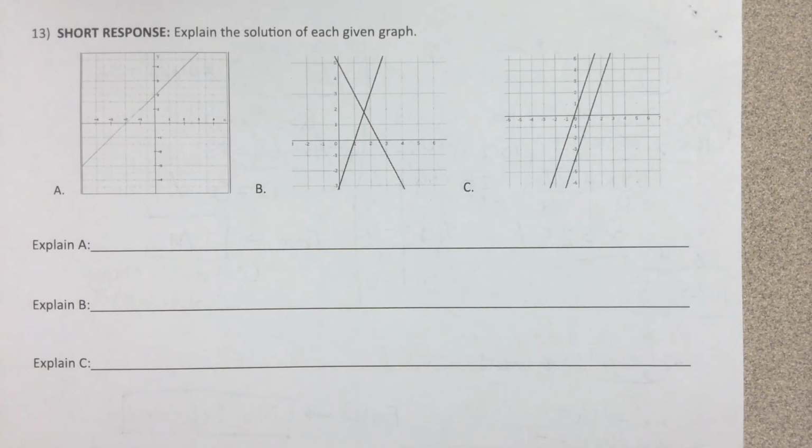13 is going to be quick, and then 14 is going to take a while, just warning you now. Number 13, short response, explain the solution of each given graph. So you're going to write, first off, what the solution is to the graph, and then second off, explain how you know it's that solution.